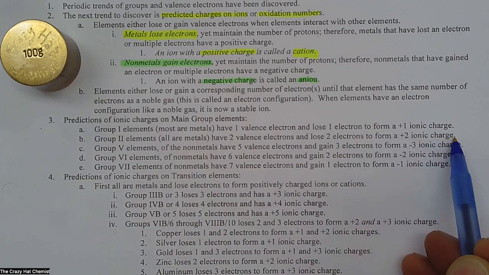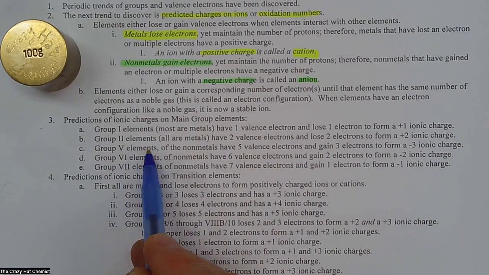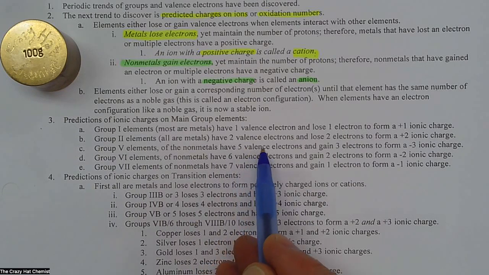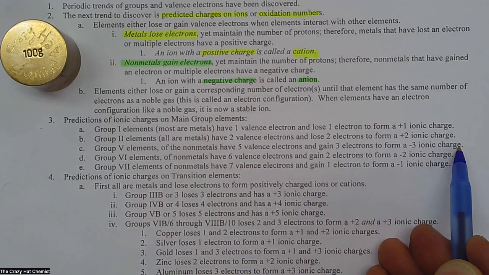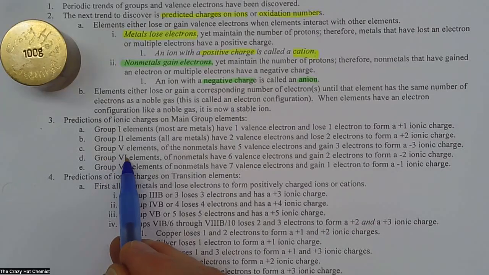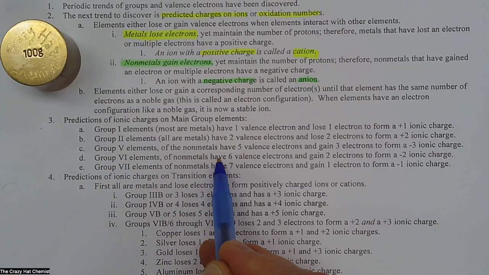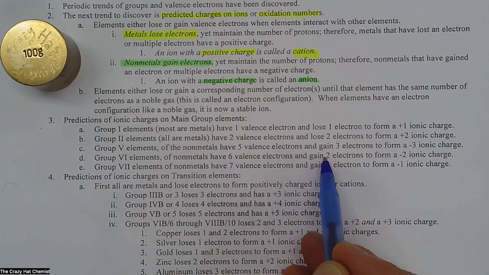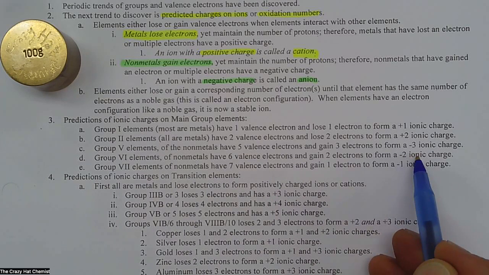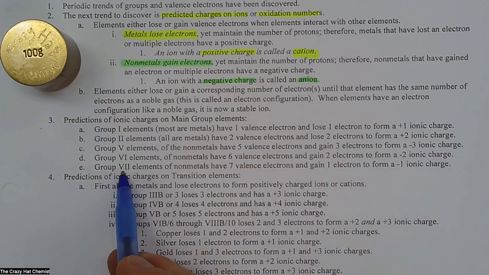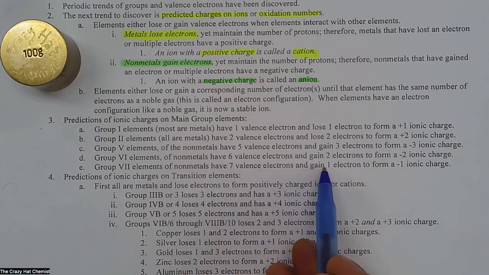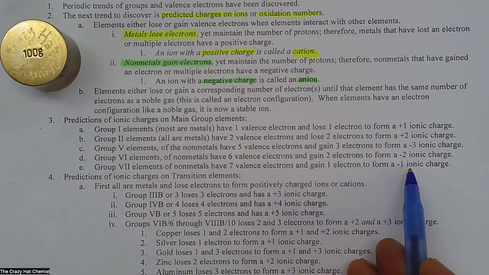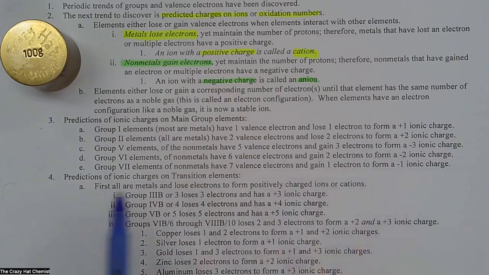Group 5 elements of the nonmetals have 5 valence electrons and gain 3 electrons to form a 3- ionic charge. Group 6 elements of nonmetals have 6 valence electrons and gain 2 electrons to form a 2- ionic charge. And group 7 elements of nonmetals have 7 valence electrons and gain 1 electron to form a 1- ionic charge.